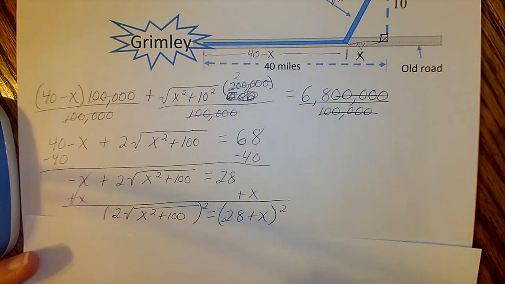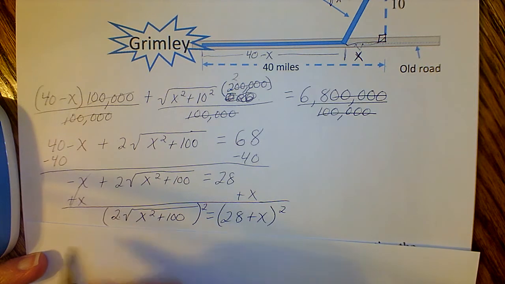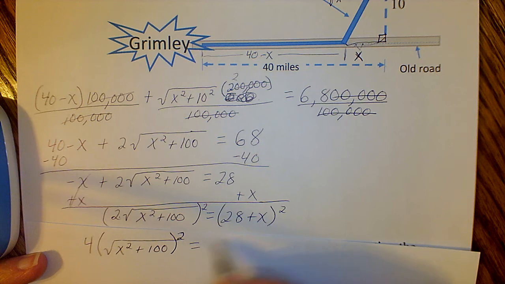So let's do that. When I square this side, I'm going to square the 2, that'll give me 4, and then when I square this part, so let me write that down, I'm taking x squared plus 100, I'm taking the square root of that, and I'm squaring it, because I've already squared the 2 part. And that's going to be equal to, when I square this, so 28 getting squared is going to give me 784. 28 times x, for the middle term I get 28 times x, which is 28x, and I double that, so I get 56x.